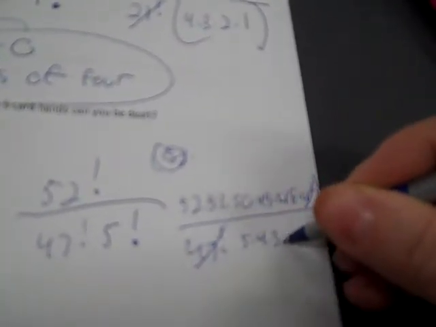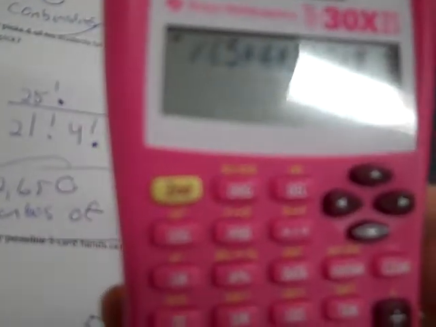So 52 times 51 times 50 times 49 times 48, stopped at 47. And then we number the 5, 4, 3, 2, 1. So parentheses 52 times 51 times 50 times 49 times 48, divided by 5 times 4 times 3 times 2 times 1. 2,598,960.